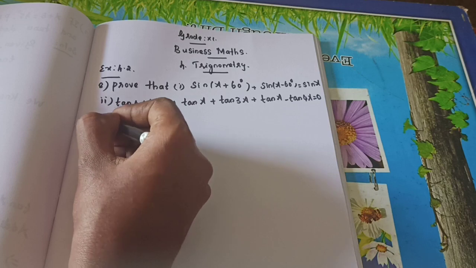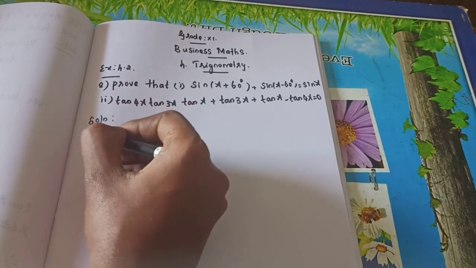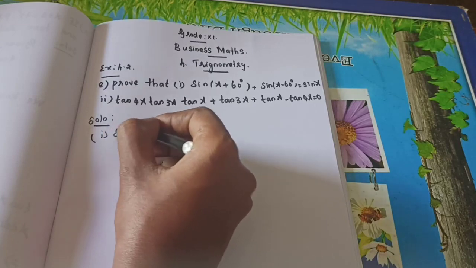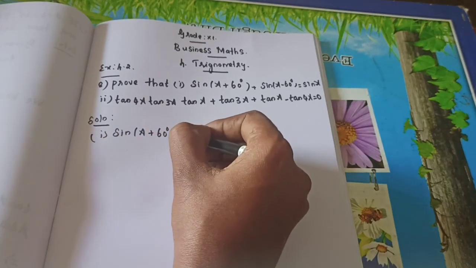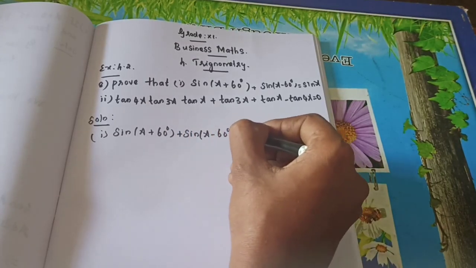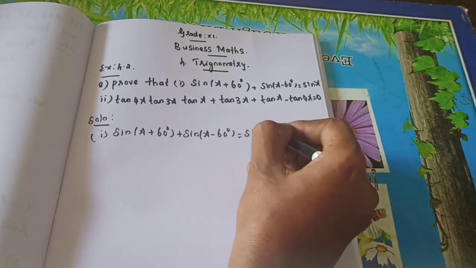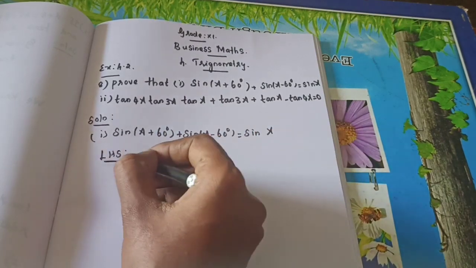Solution. First part: sin(a + 60 degrees) + sin(a - 60 degrees) = sin a. Okay, so you take down the LHS first.